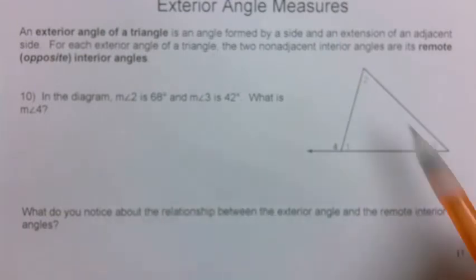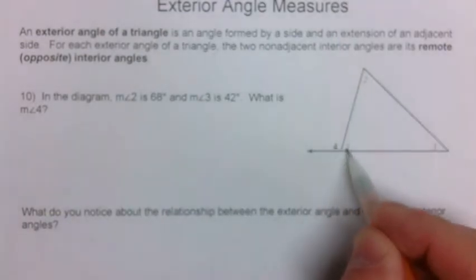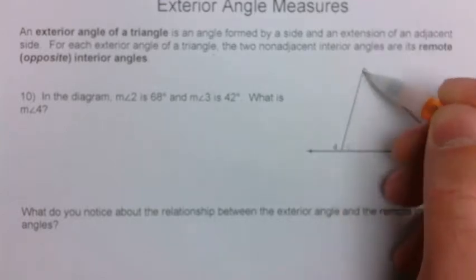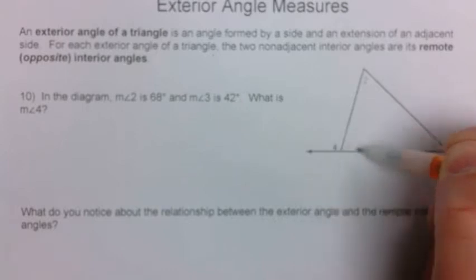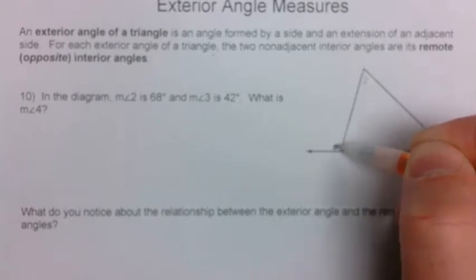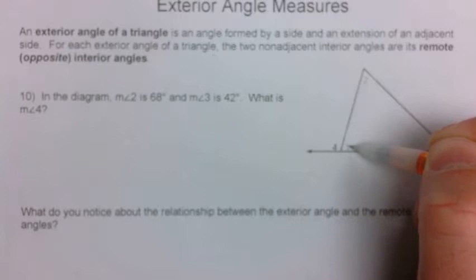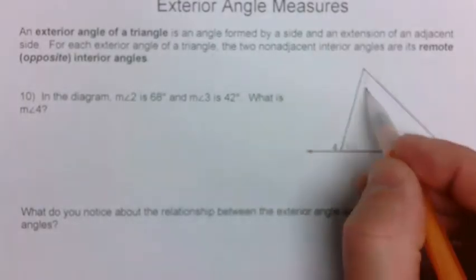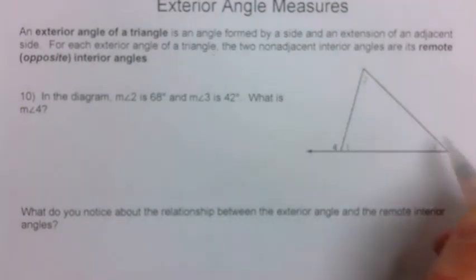All right. So angle 4 is adjacent to angle 1 because they share a common vertex. They also share a common ray, but they don't have any common interior points. So angle 4 and angle 1 are adjacent to each other. The two non-adjacent interior angles, in this case angle 2 and angle 3, are the remote interior angles for angle number 4.